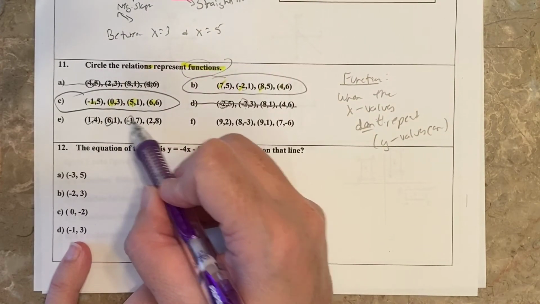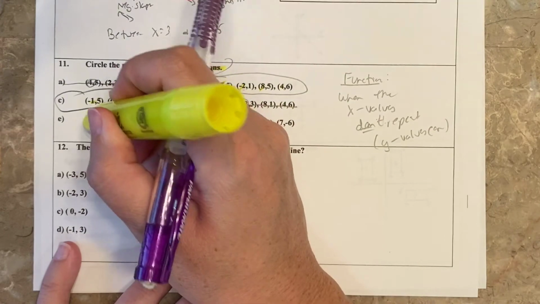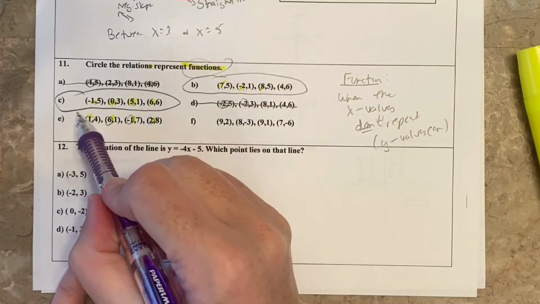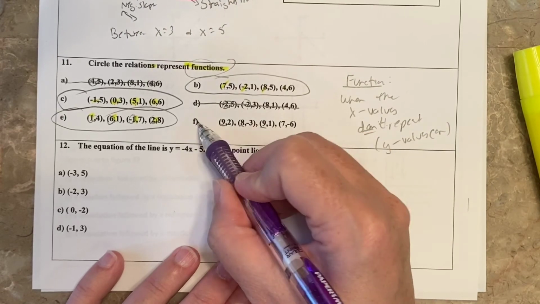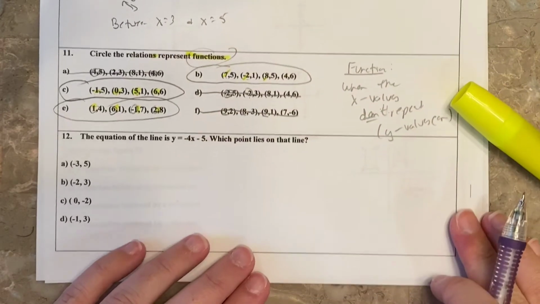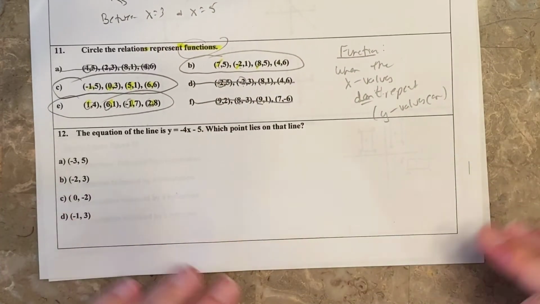1, 6, negative 1, 2. All right, that sounds good. And then one more. 9, 8, 9. Oh, the double nines, no good. So this one happened to have 3 answers. But if you ever took this on a test, it would always have 1.